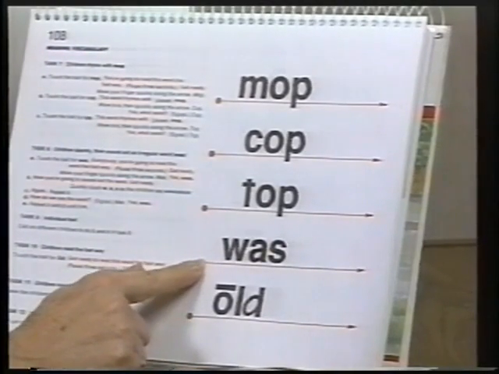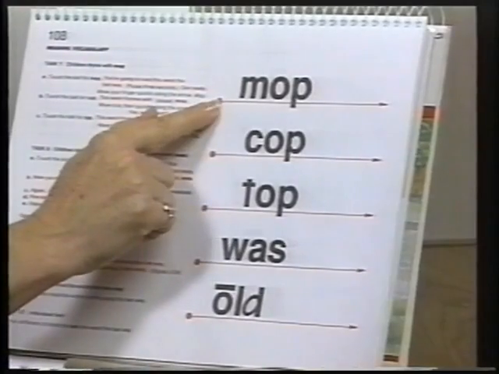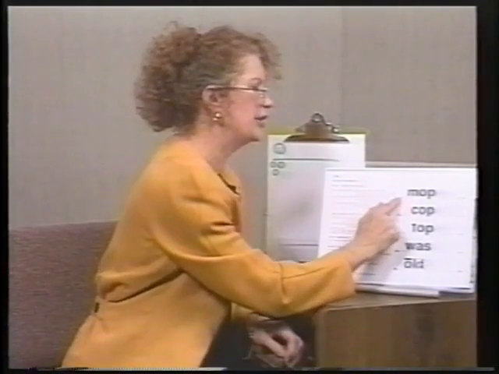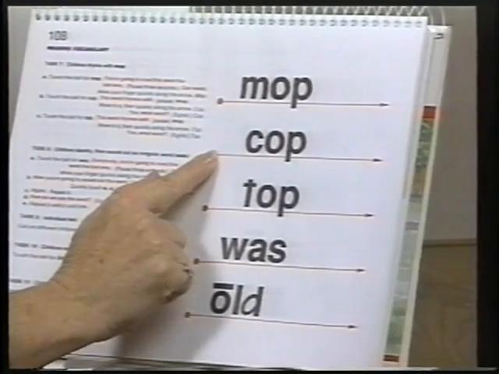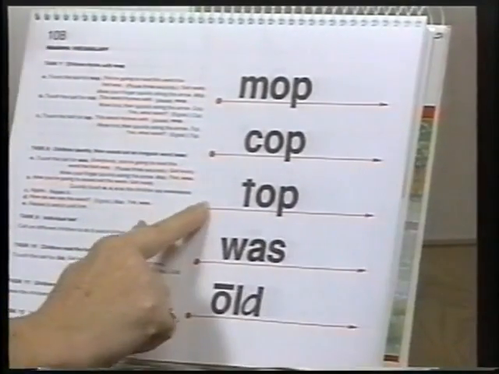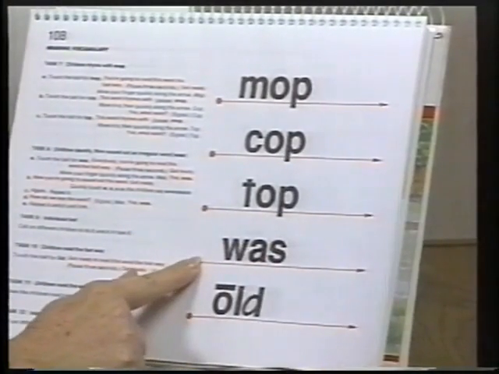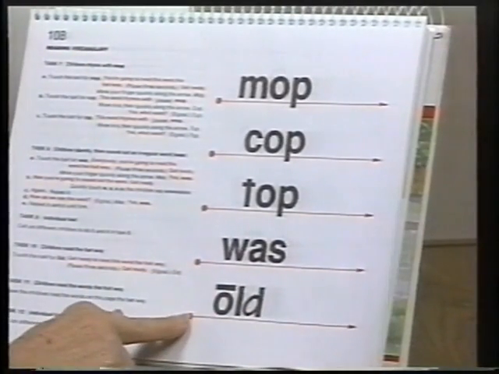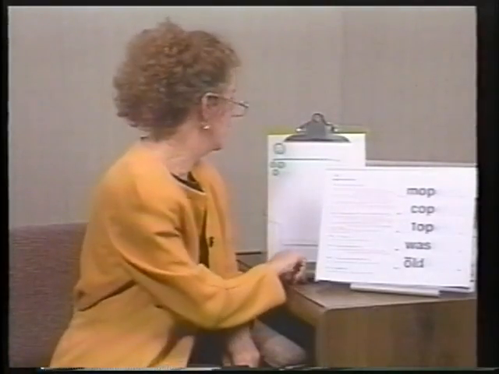Now let's read this word the fast way. Take a really good look. What word? Was. Yes, was. Starting over, now the whole list is worth 8 points if we get it right this time through. Everybody take a good look. Get ready. Mop. Yes, mop. Next word. Get ready. Cop. Yes, cop. Next word. Get ready. Top. Yes, top. Here's the hard one. It's the funny word. Get ready. Was. Yes, was. Last word. Get ready. Old. Yes, old.